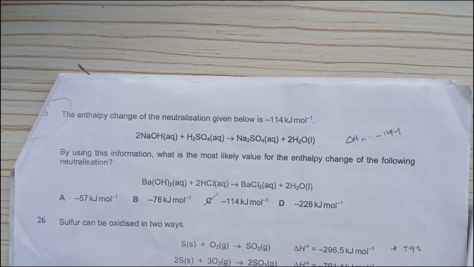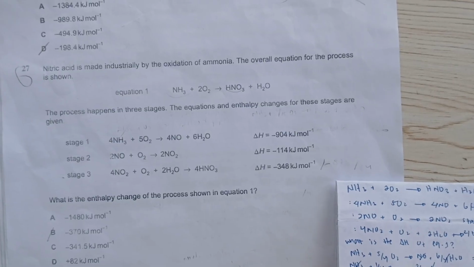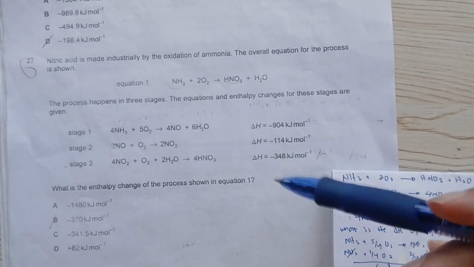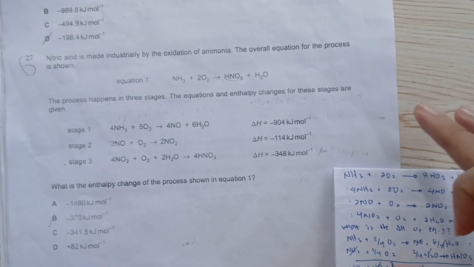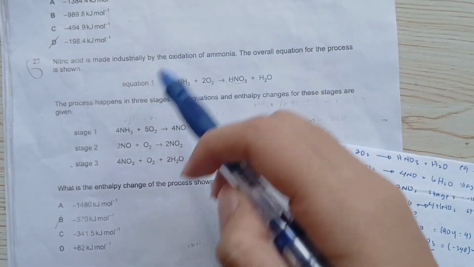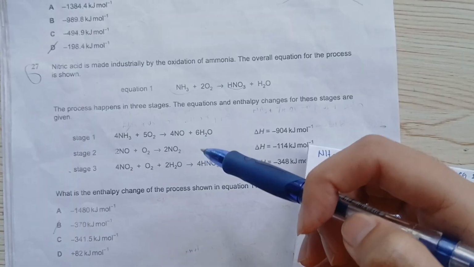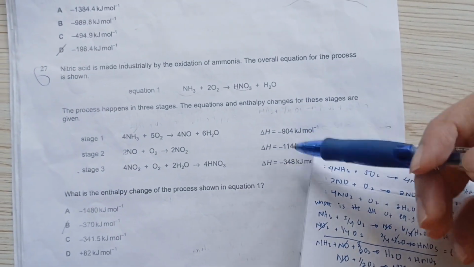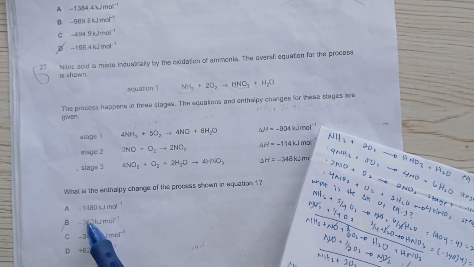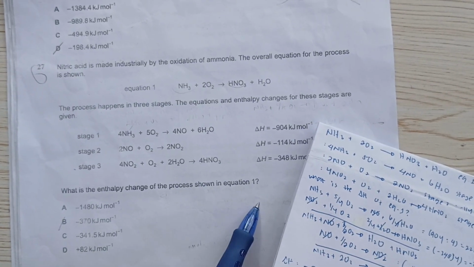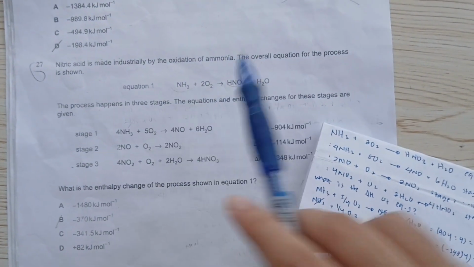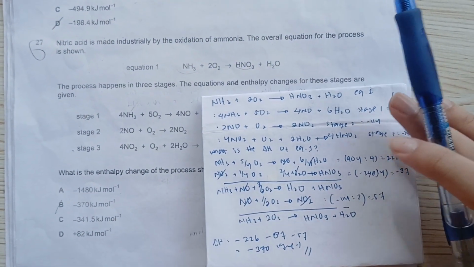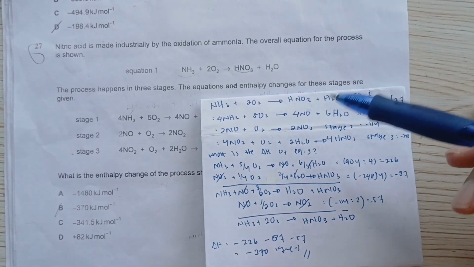Just that simple, guys. The next question is a little bit quite complex, so we have to pay attention to this question, okay? There's equation 1, and then 3 more equations below, and there's the enthalpy change of each. The question is, what is the enthalpy change of the process shown in equation 1?